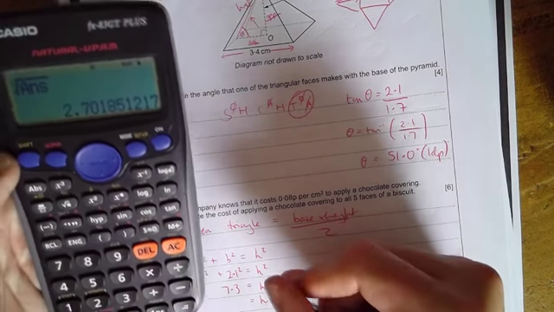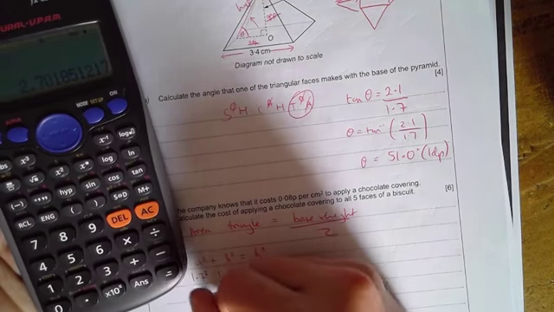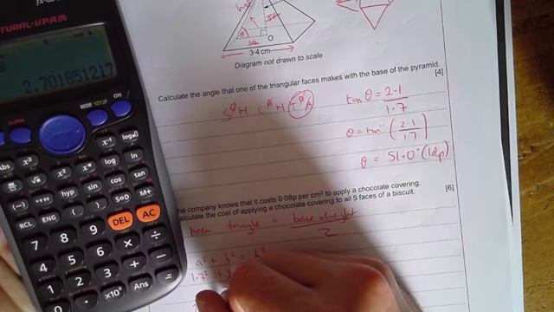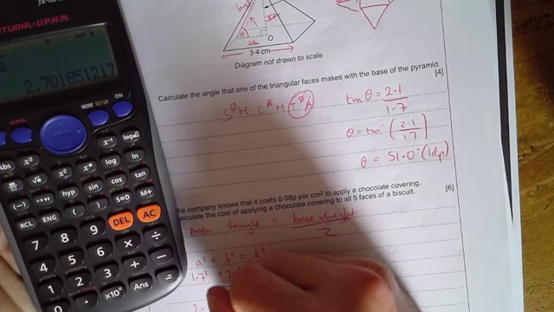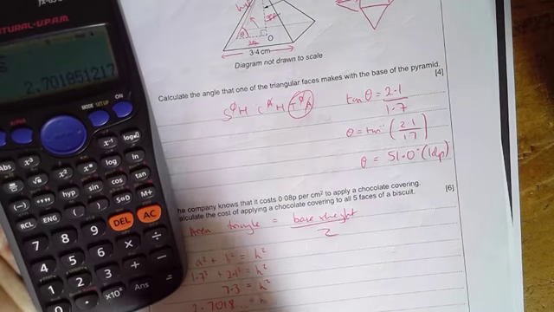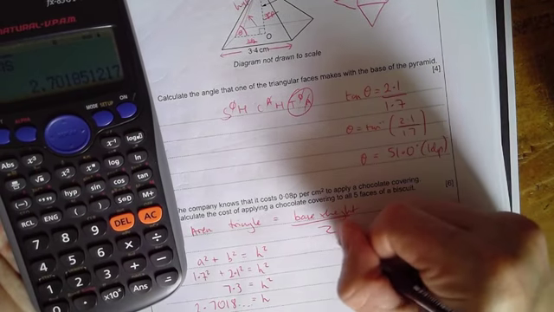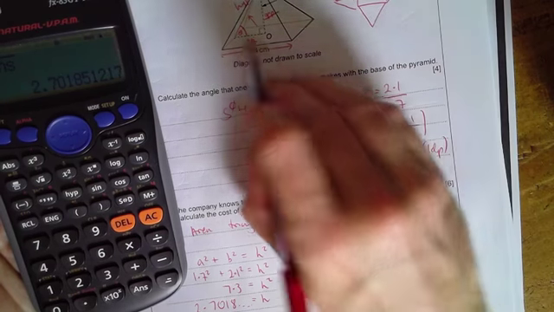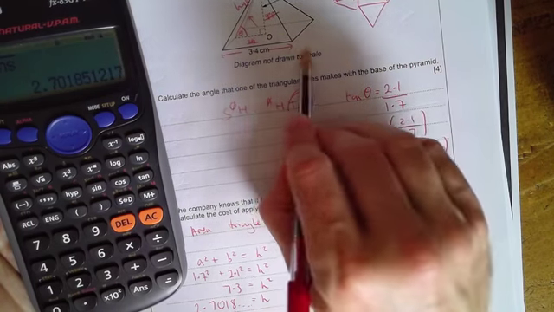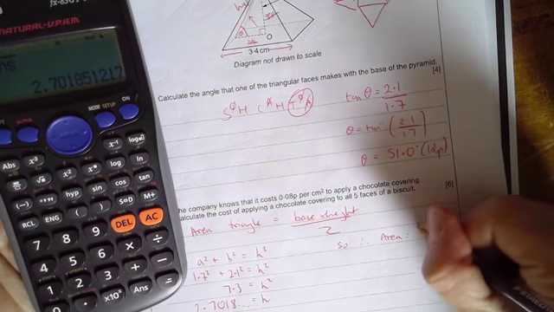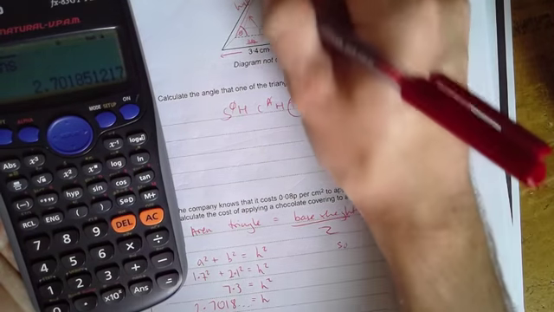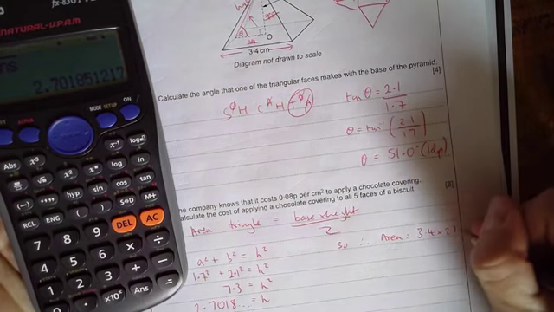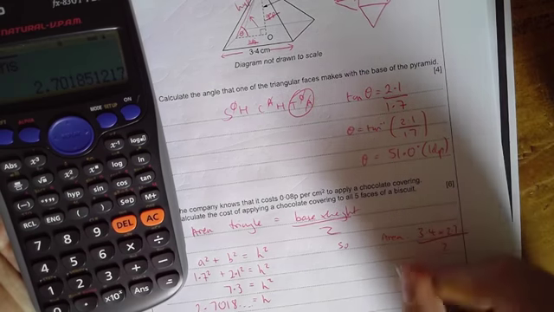Now, do not round that because we are not finished. If in doubt, write it to a couple of decimal places and then stop, but ideally, you're not going to round it at all. Okay? So therefore, the area of a triangle is equal to the base, which is 3.4, times by the height, which we just worked out, so it's 2.7 blah blah blah, all divided by 2.